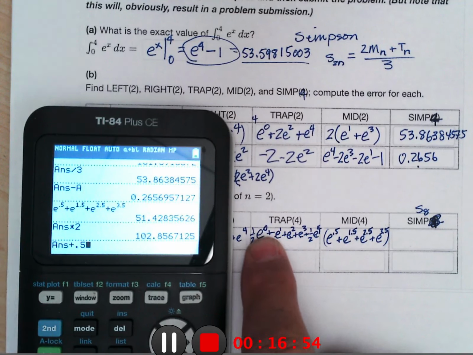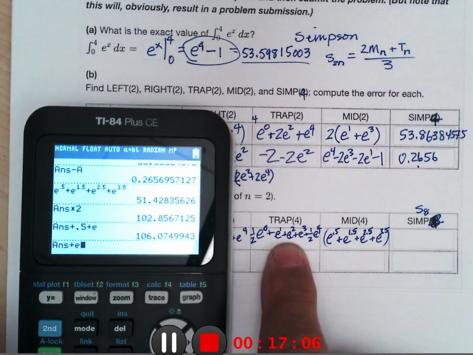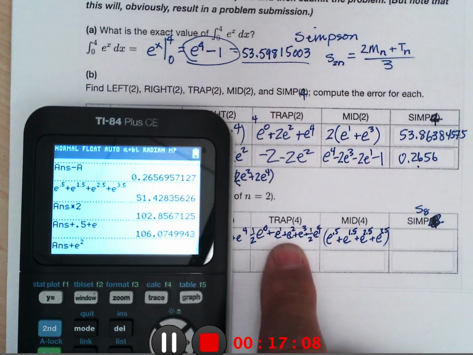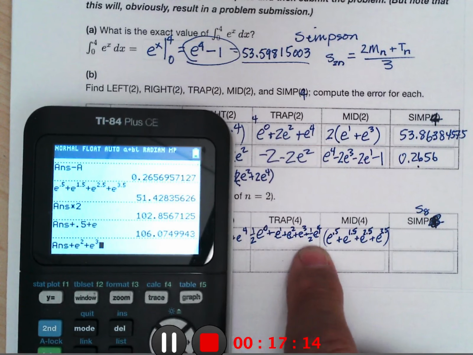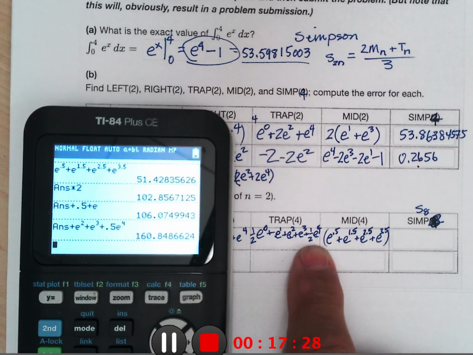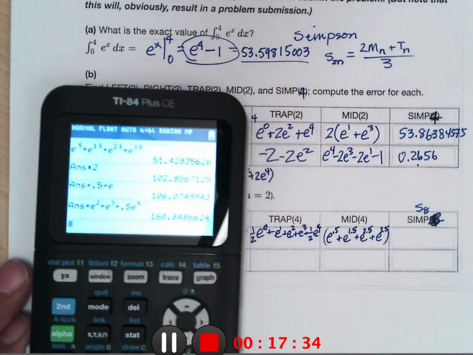So that's just 0.5, plus e to the 1, which is e, plus e squared, plus e to the 3rd, plus 0.5 times e to the 4th, enter, and that's got to be divided by 3 to get the average of the 2 midpoints and the trapezoidal.